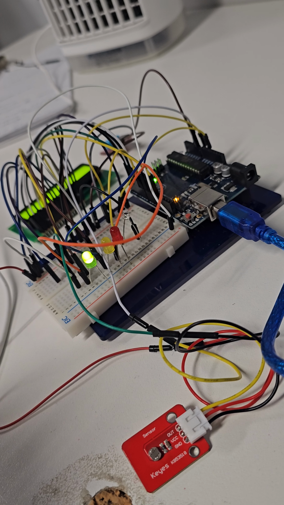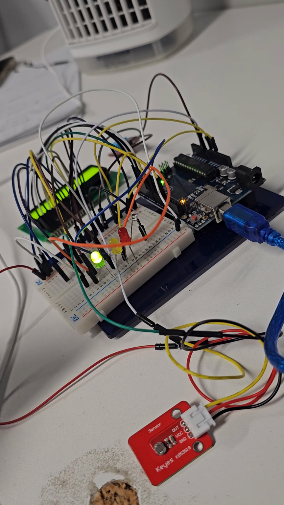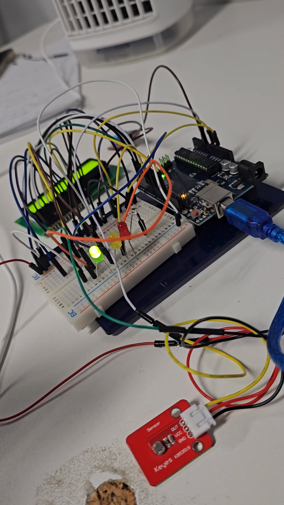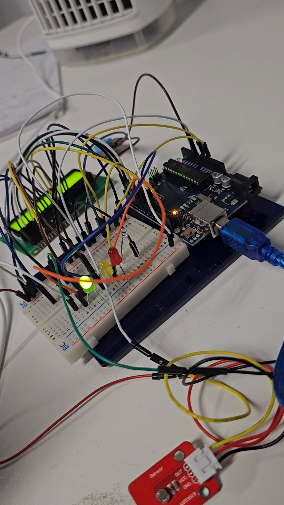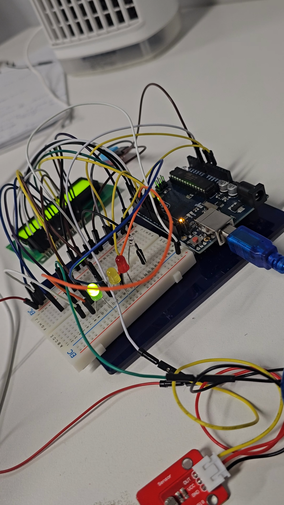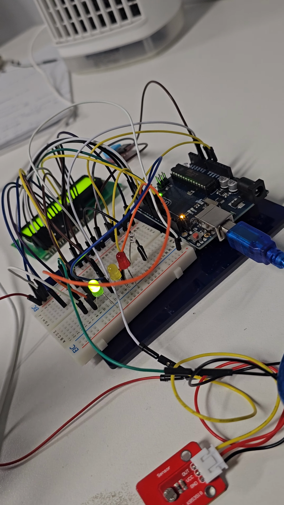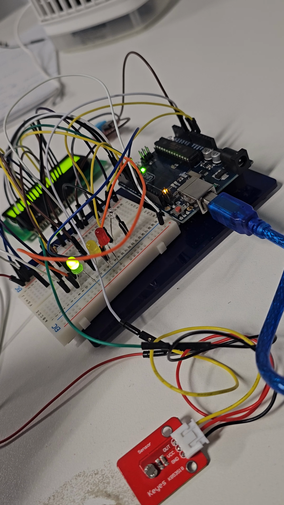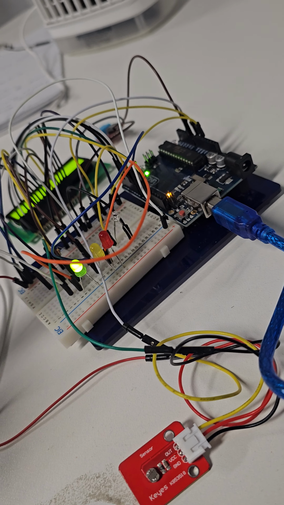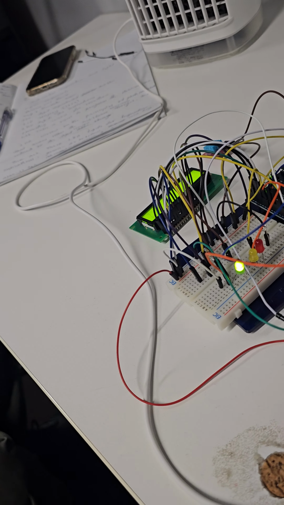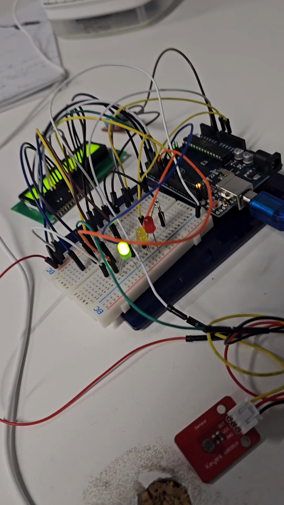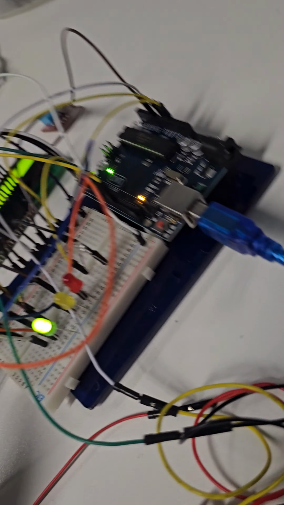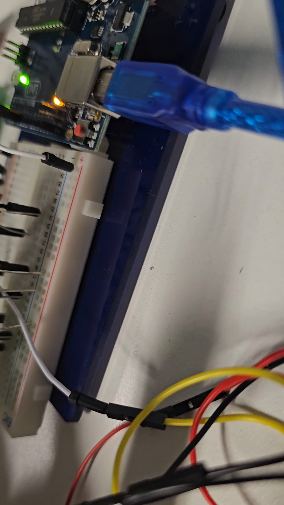The green one stands for the below temperature, that is less than 25 degrees Celsius, and the yellow one stands for the average temperature between 25 and 34, and finally the red one stands for the high temperature, normally above 34 degrees Celsius.